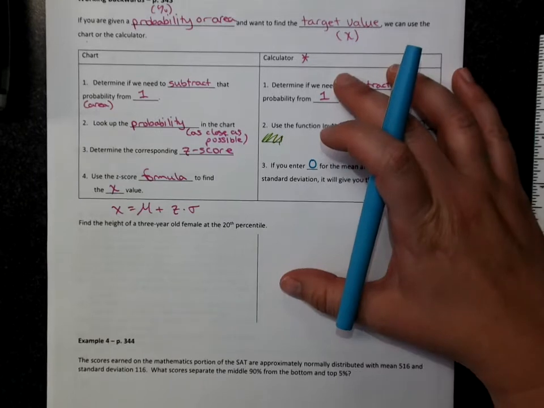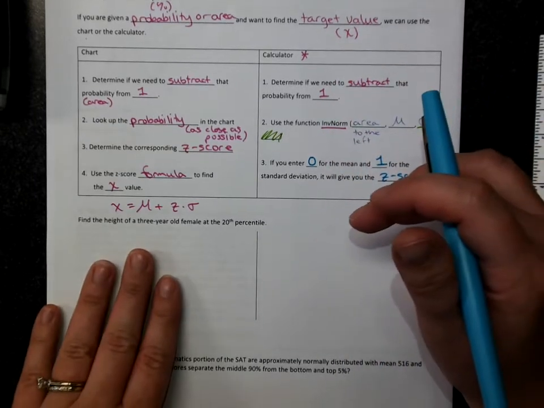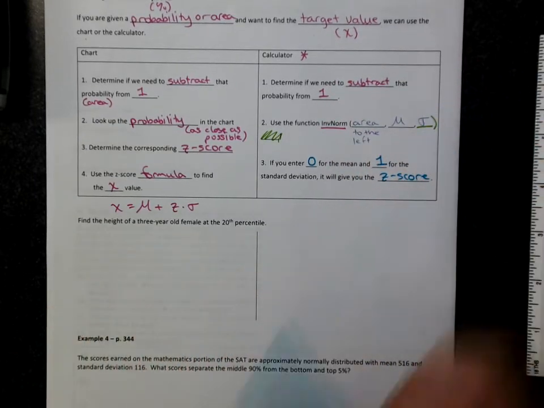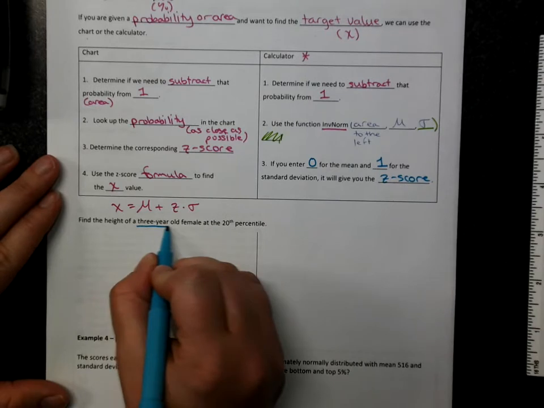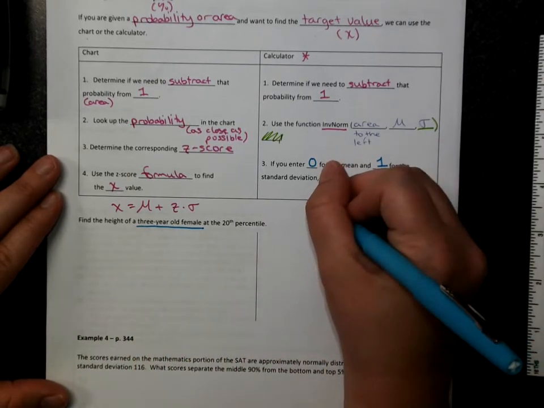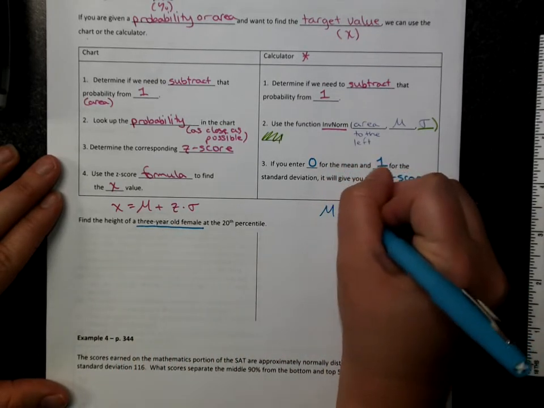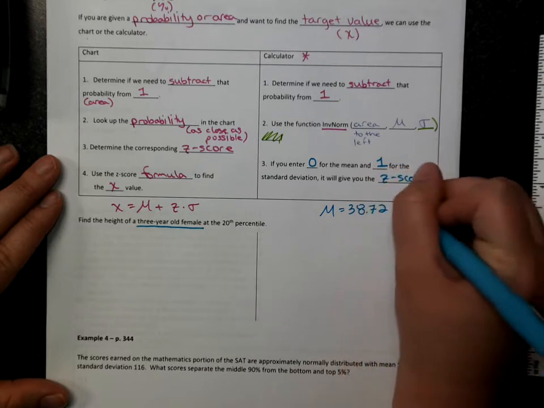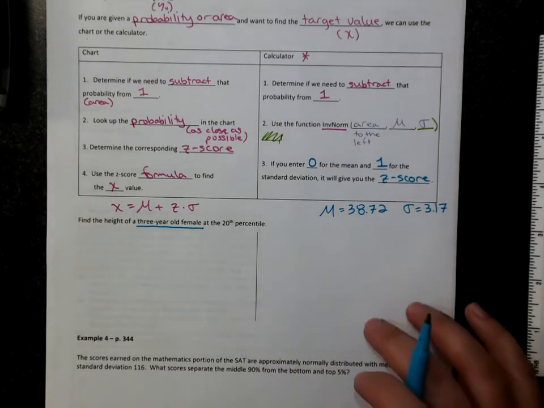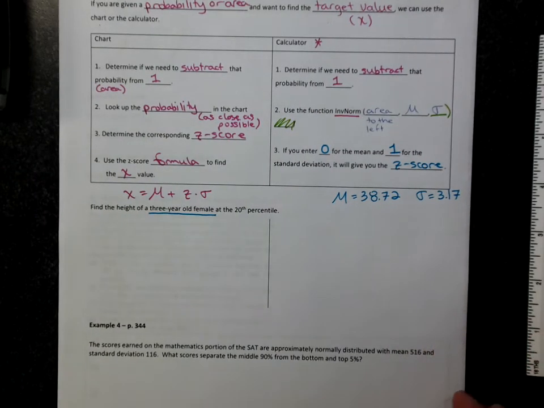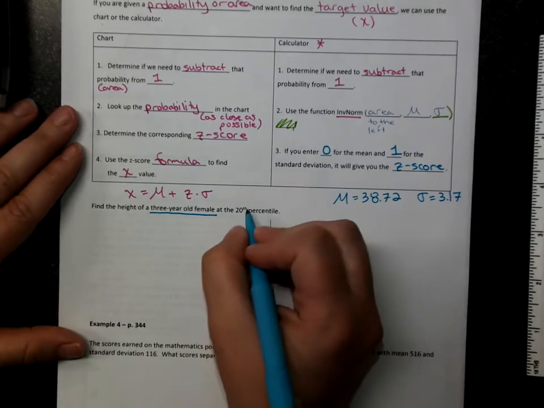Okay, so let's practice this. I'm going to show you one time by hand and then in the calculator, and we'll use the calculator for example 4 as well. Alright, so still talking about those 3-year-old females. Remember they had a mean of 38.72 and a standard deviation of 3.17. So it says find the height of a 3-year-old female at the 20th percentile.